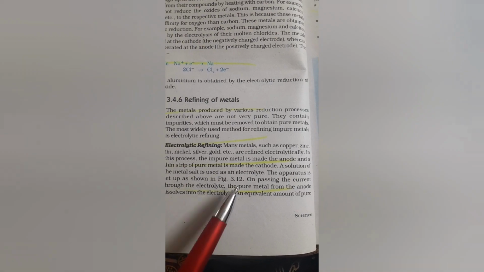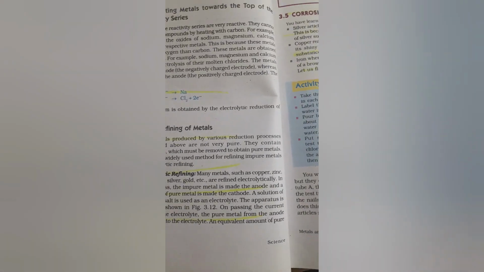As I already said, with the experimental setup you can get pure metal by using this process. The soluble impurities will go into the solution, whereas insoluble impurities will settle down at the bottom, and these impurities are known as anode mud, as I showed you before in the diagram.